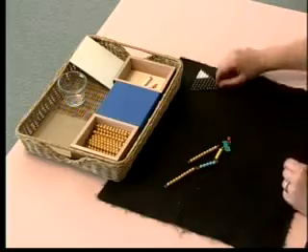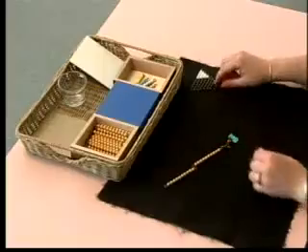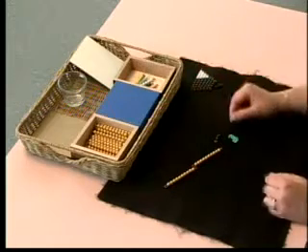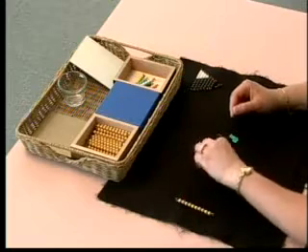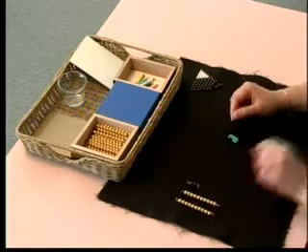I have 1 here. Then 1, 2. So I have 10, 20, 21, 22. My snake was 22.